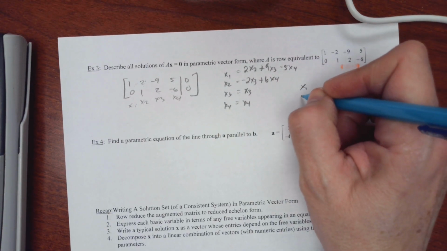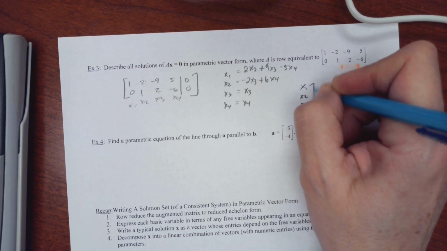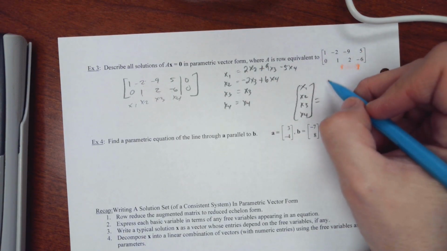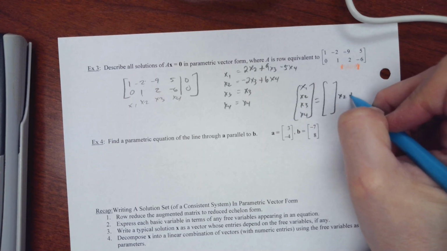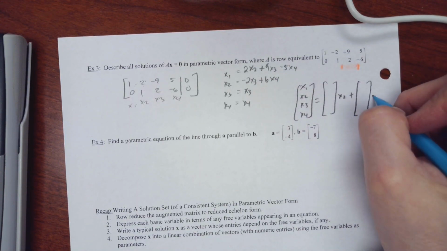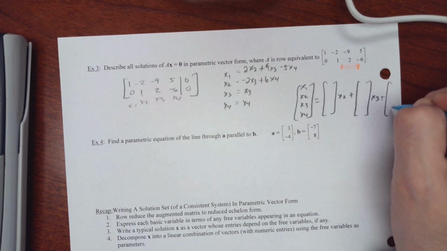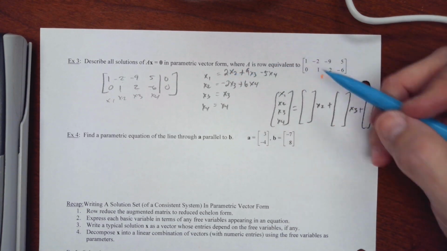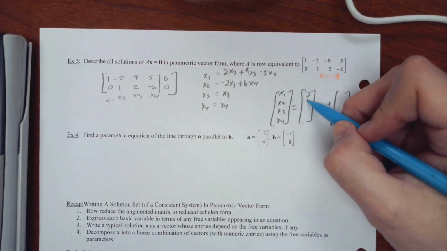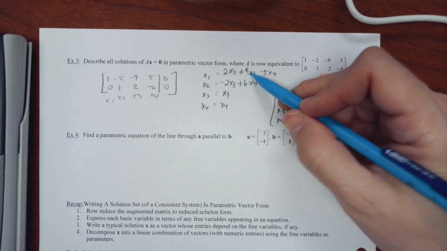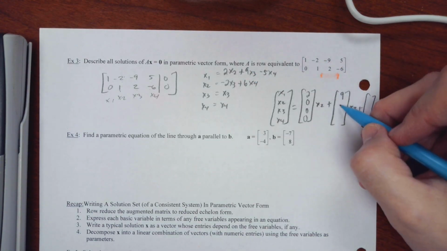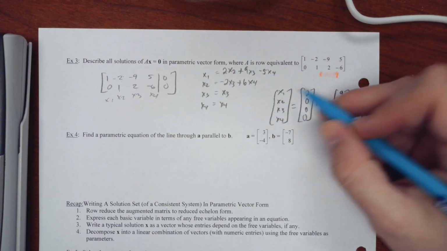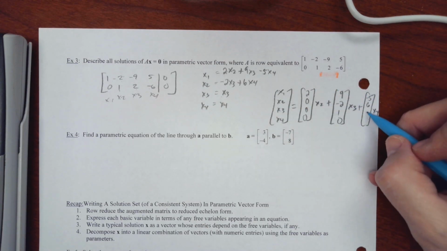So my answer, x1, x2, x3, and x4. x2 is the first one I need. I need an x2, I have some x3s, and I have some x4s. It's just kind of tedious writing it out this way, but my x2s, I got a 2 for that one. I have no x2s here, so 3 zeros. x3s, I got a 9 up here, a negative 2, a 1, and then nothing. x4s, I got negative 5, 6, nothing, and 1.